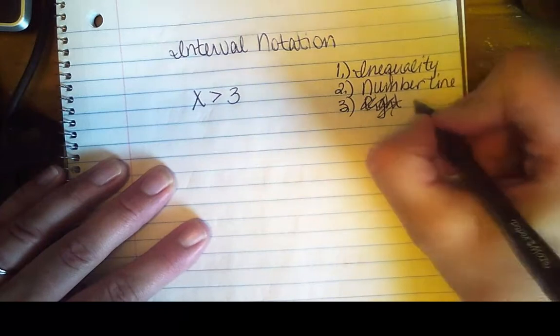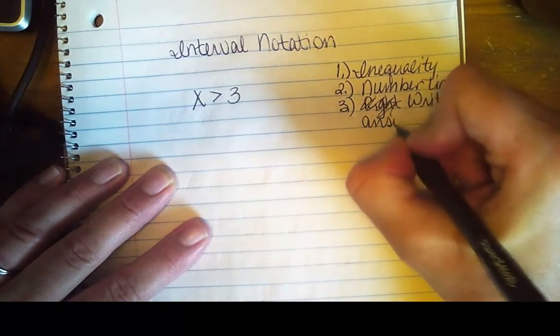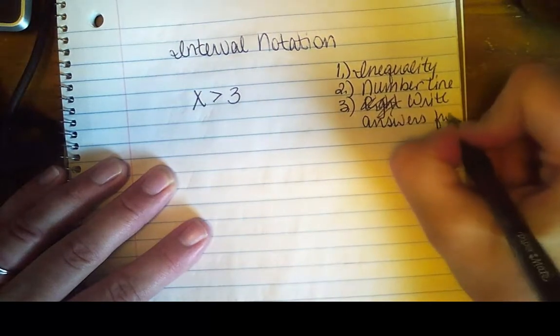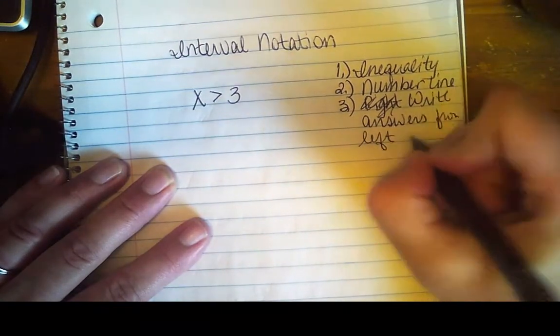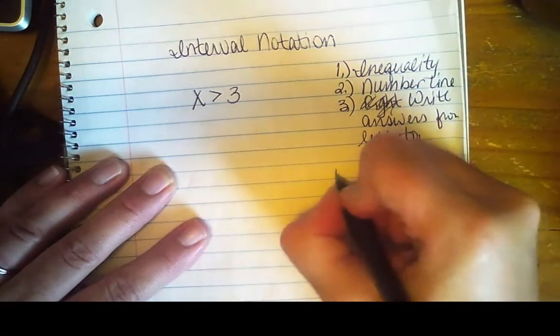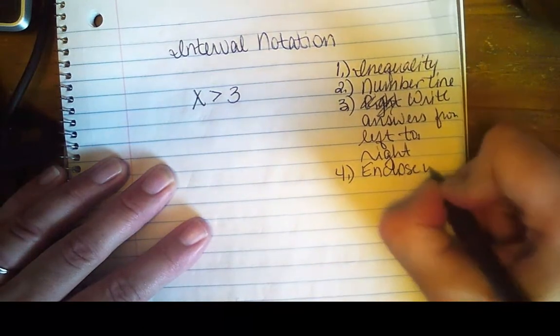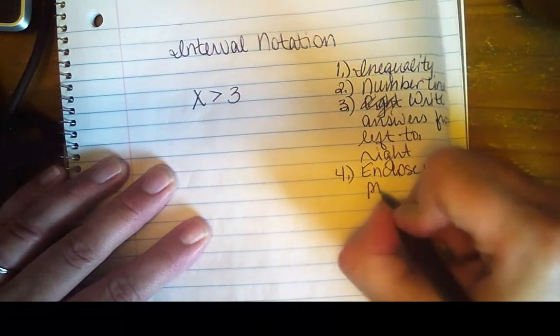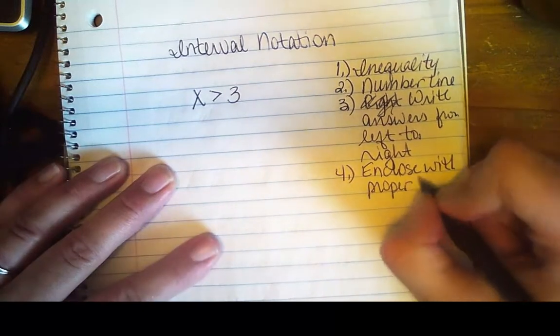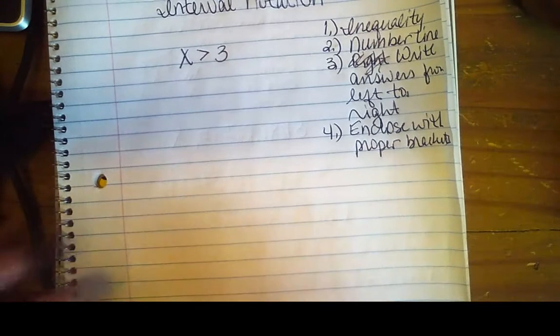Write answers from left to right. And then enclose with proper brackets.